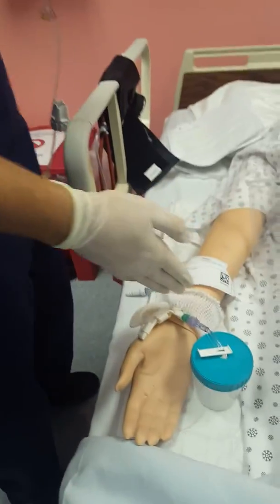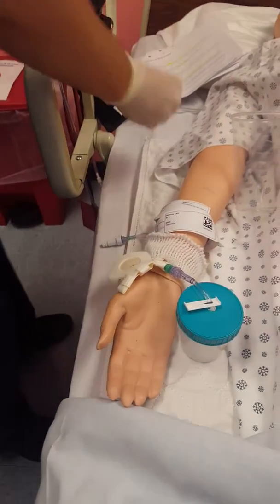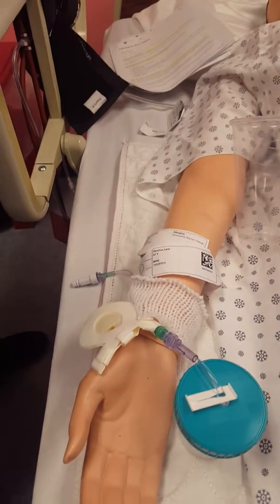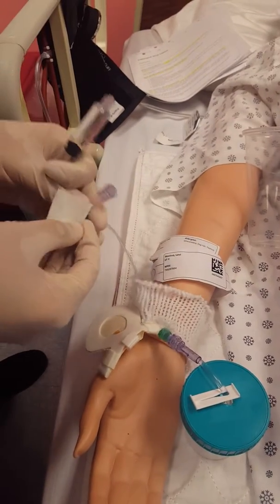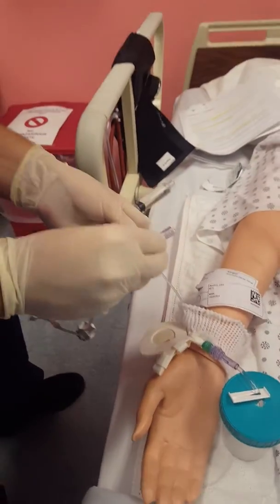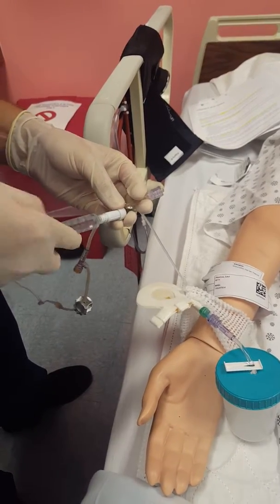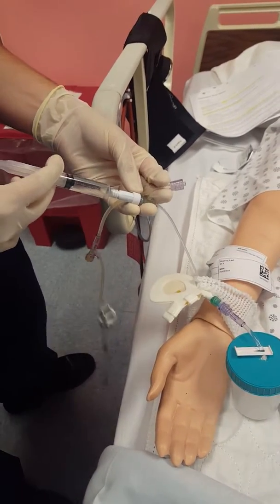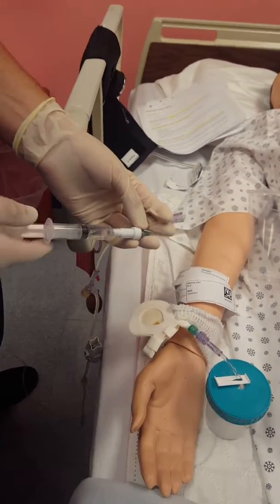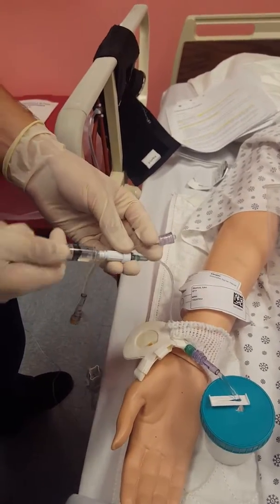Now I'm going to go ahead and take a look at this, make sure it looks dry and intact. Now I'm going to go ahead and give this a good cleaning with the alcohol swab here. And what I'm going to do is push, make sure there's no type of occlusion here. If I find any resistance, that could be a blockage. I'm going to go ahead and pull back for some blood. If you see the blood, continue to push. All right, this line is good.